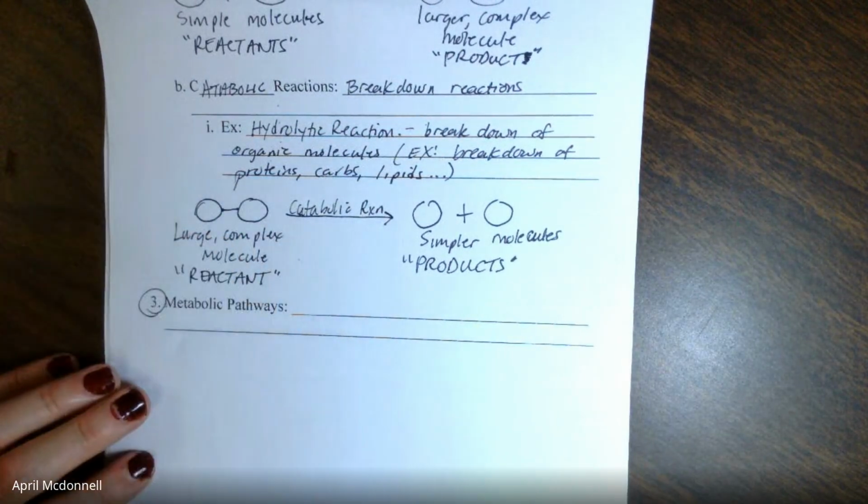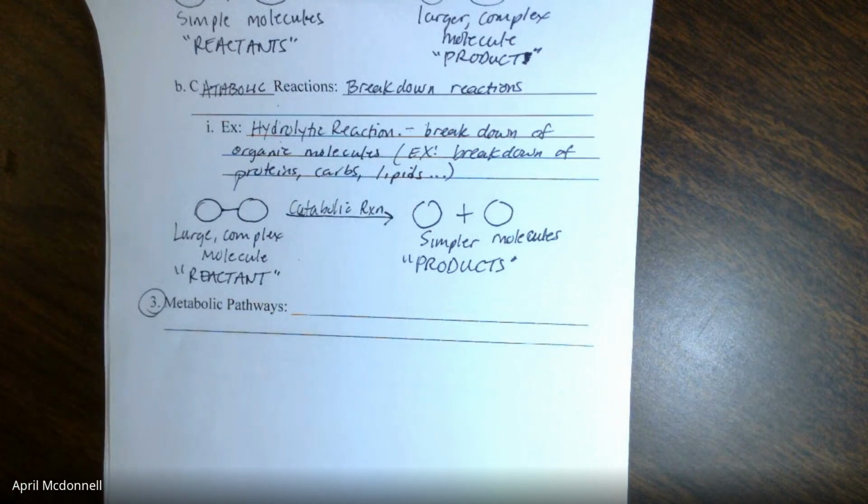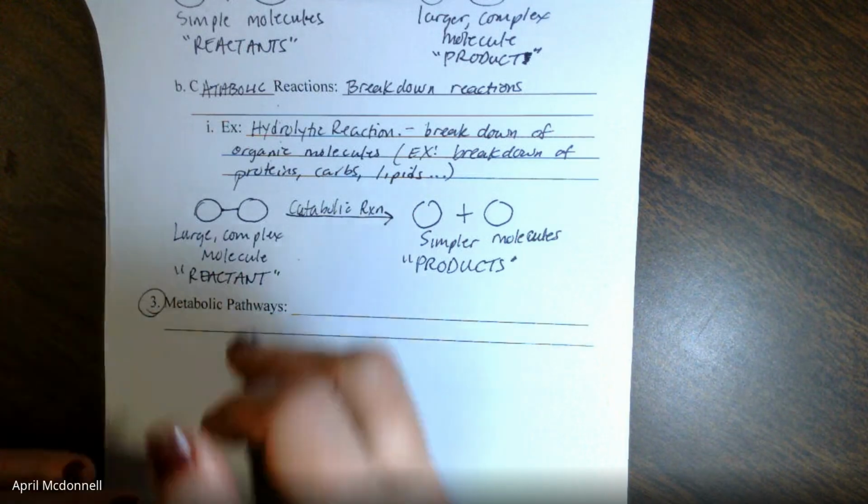Let's talk about our next question called metabolic pathways. A metabolic pathway is going to refer to a series of biochemical reactions that convert substances into other molecules needed for life. Metabolic pathways can be complex. Let's write down the definition of a metabolic pathway.